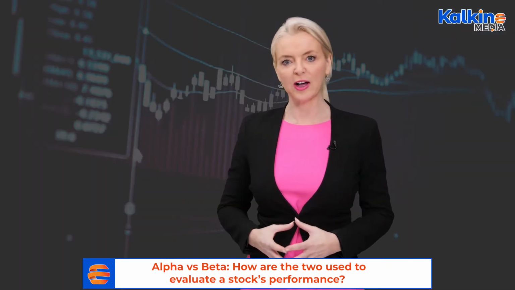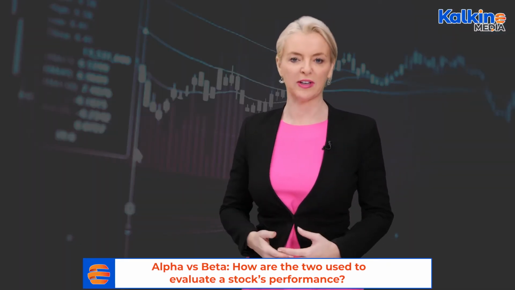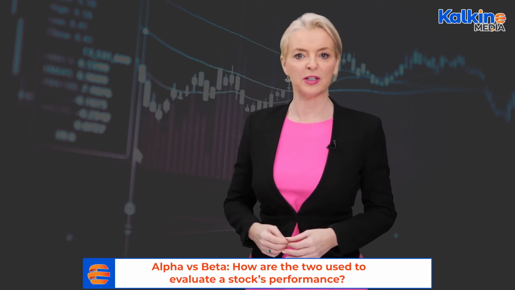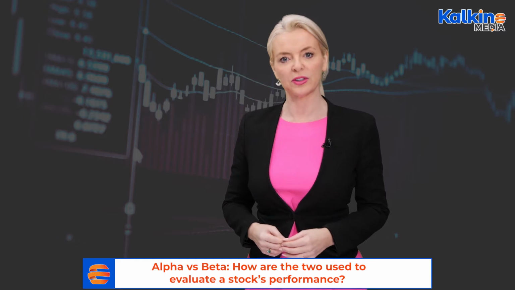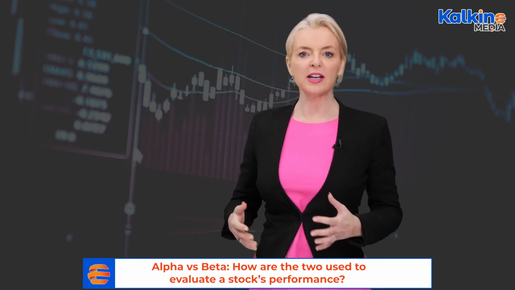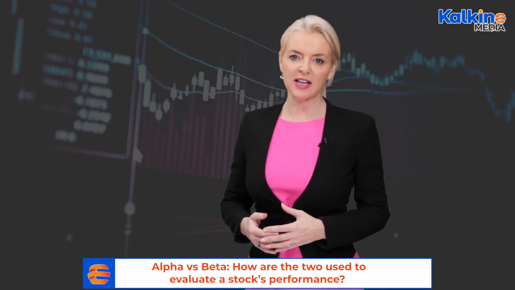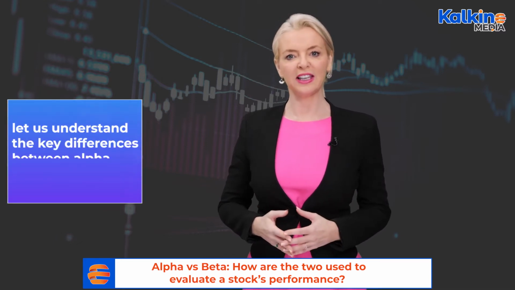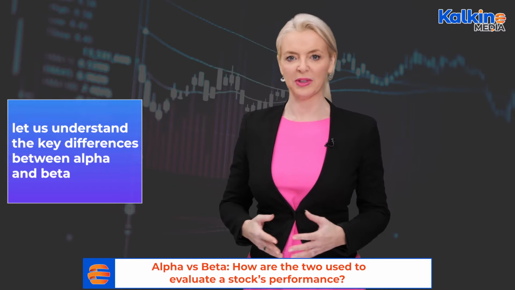A high reading of alpha is considered good by investors and traders. On the other hand, a high beta may be preferred by an investor in growth stocks. It is, though, disliked by investors seeking steady returns and lower risk. Now let us understand the key differences between alpha and beta.